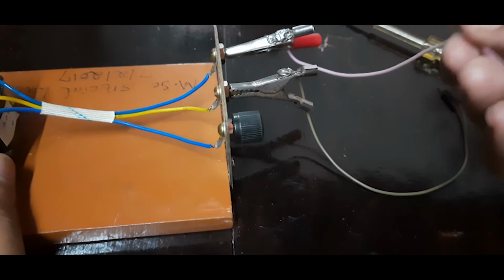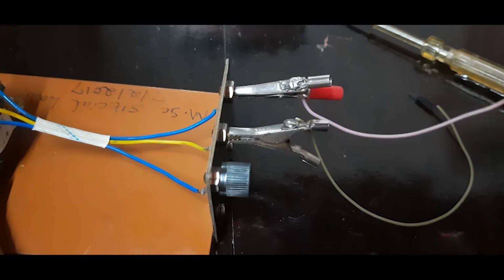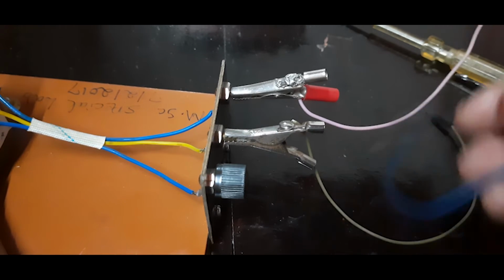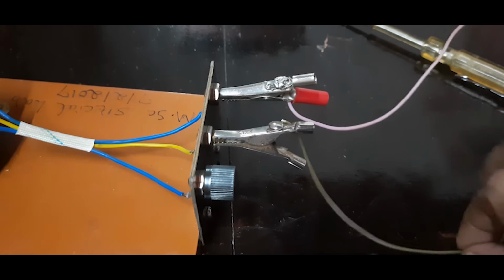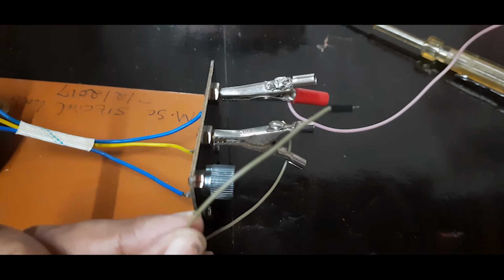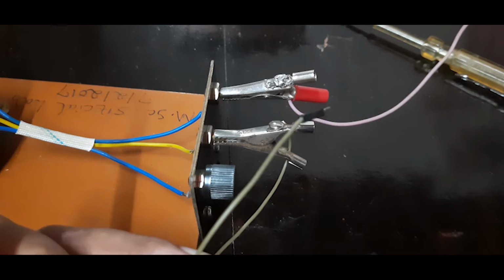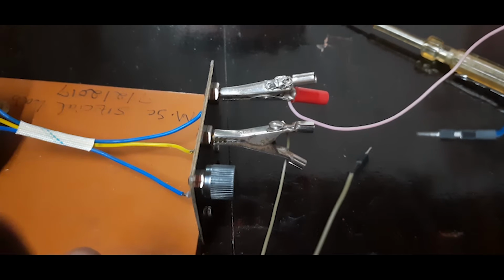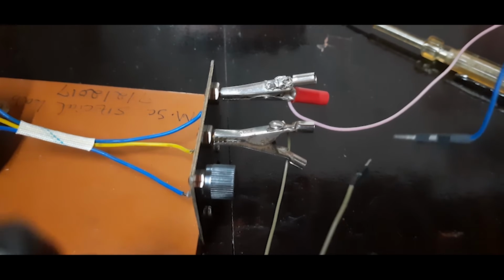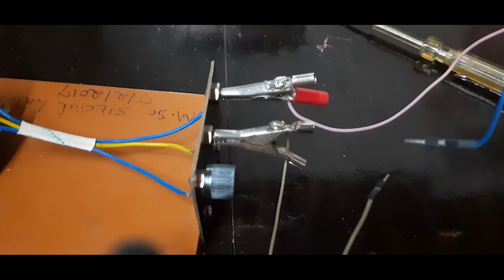So these are the two connection ends that I will be taking. This is one wire and this is the second wire. So these two ends, this blue end and gray end, are going to be my input signal terminals.